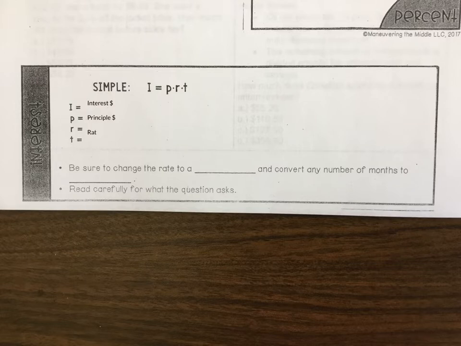R stands for our rate, and remember, we are looking for a percent, but we will have to change it into a decimal, so make a note of that. Change to decimal. T stands for time, and we'll talk about that in just a sec, but time can be given to us in months or years, but we always have to change it into years before we use it in our formula.